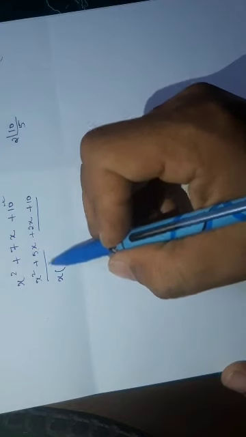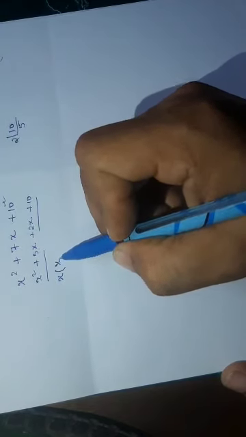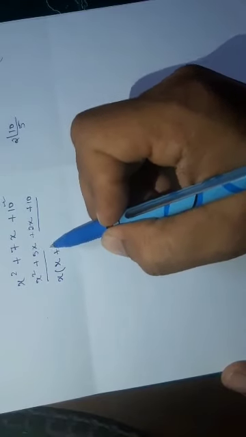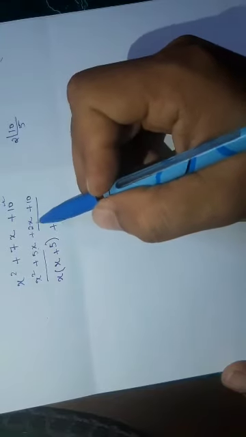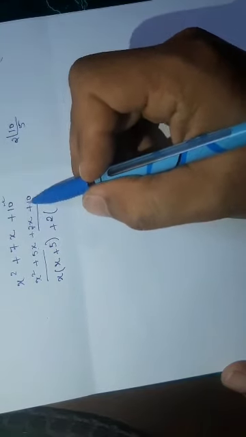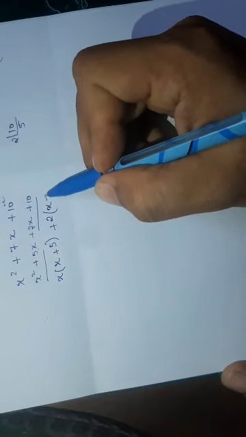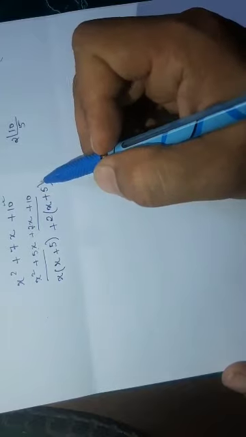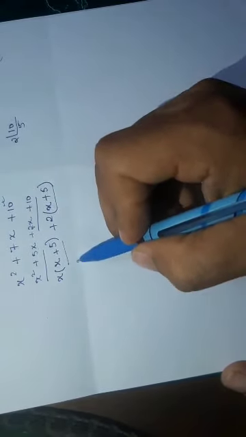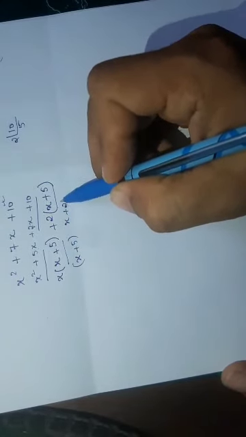If I take one x outside, another x remains, so x plus 5 remains. In 2x plus 10, 2 is common, because 2 ones are 2 and 2 fives are 10. If I take 2 outside, x plus 5 remains. Now out of these two, we take the common factor, so we get x plus 5 and x plus 2.